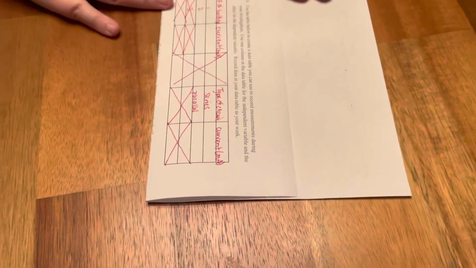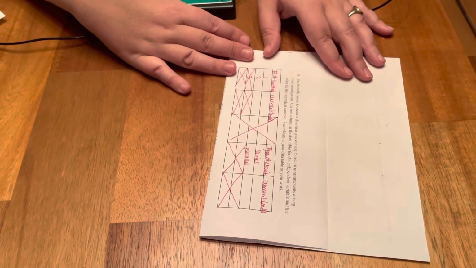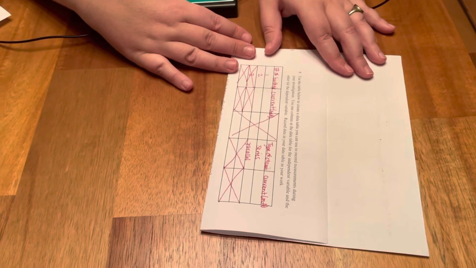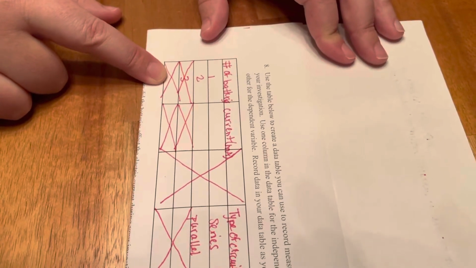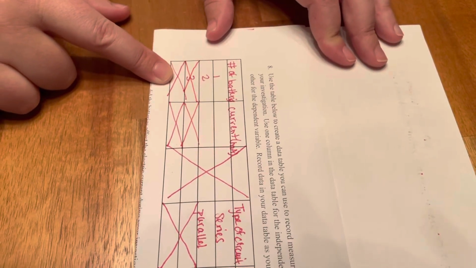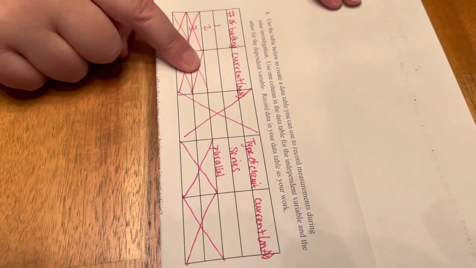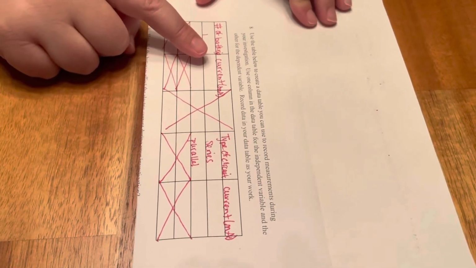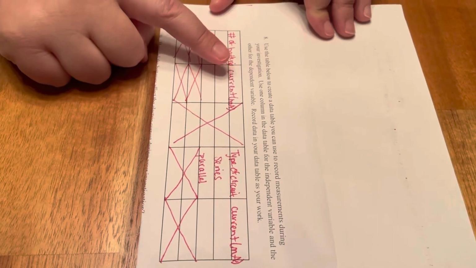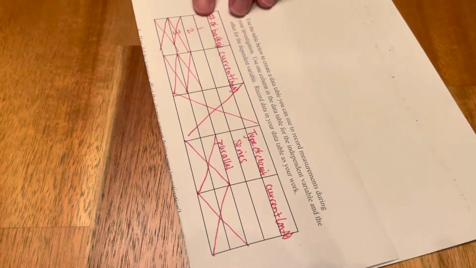Question 8 says, use the table to create a data table you can use to record measurements during your investigation. Use one column of the data table for your independent variable. So my independent variable that I'm doing first is the number of batteries, and the other for the dependent variable. And remember, dependent is the one we measure, and current is the one that I'm measuring, and we're measuring it in milliamperes. Then we're going to record the data in your data table as you work. So I need to figure out the current of one battery.